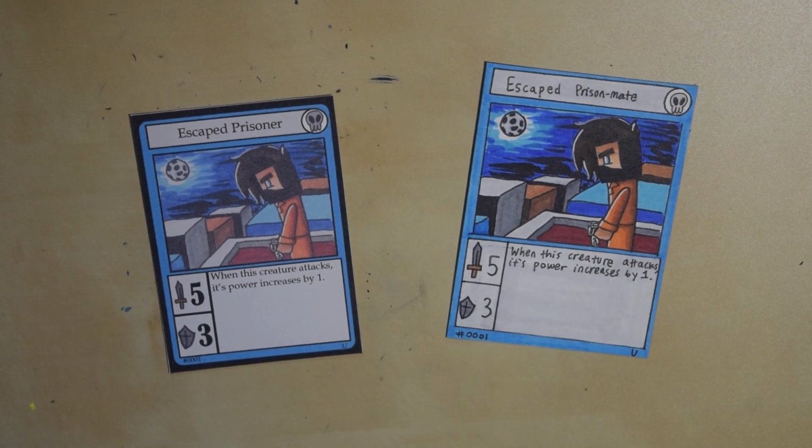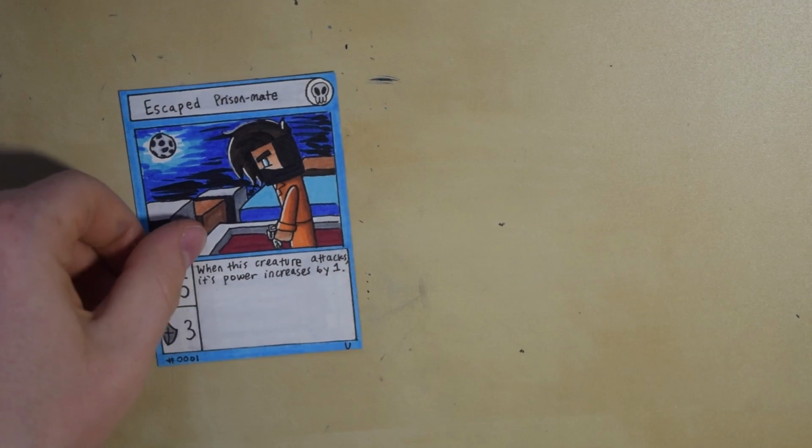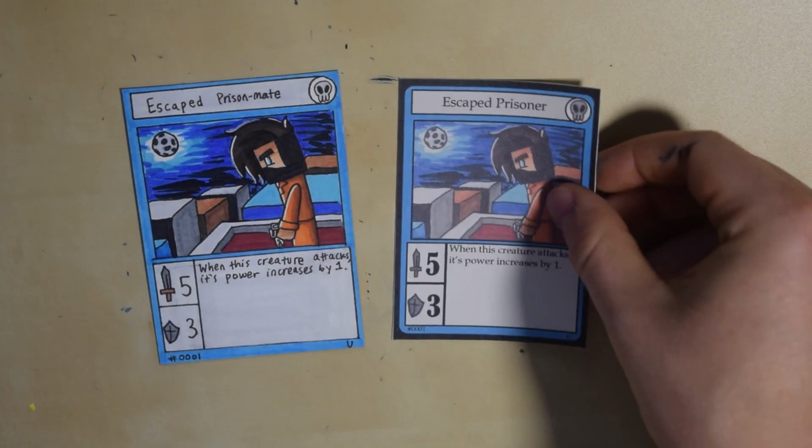Alright, so here is the final product of my professional transformation of my card. It actually printed out a little bit small. I think my printer messed it up a little bit. That happens sometimes. You just kind of have to trial and error.